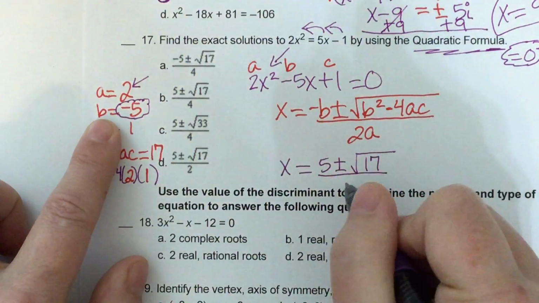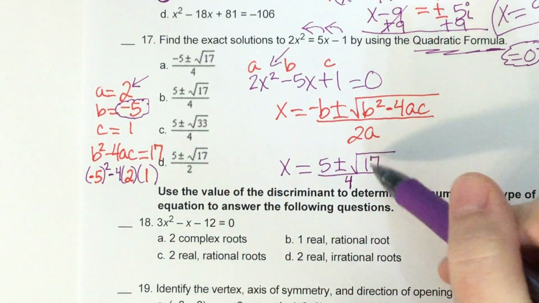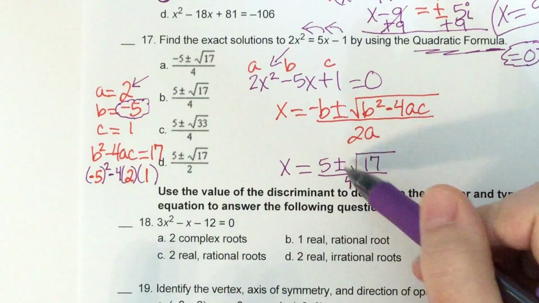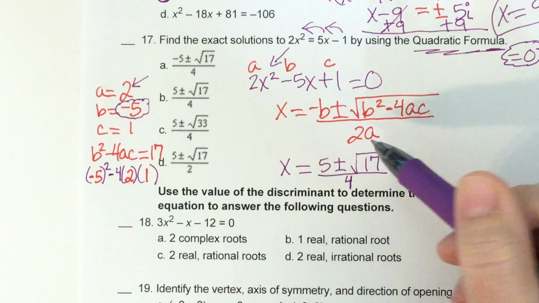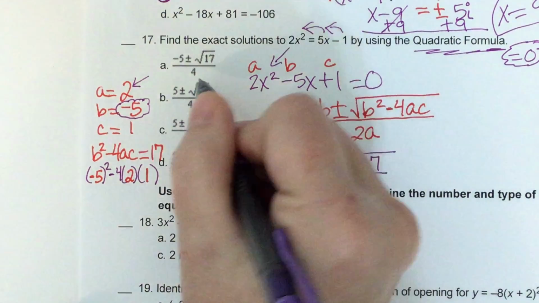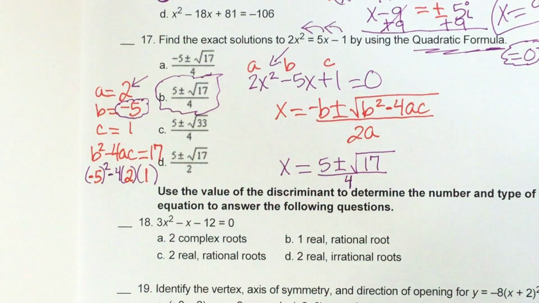2 times 2. 4. At this point, I would try to break down the square root of 17 or take the square root of it, but you can't take the square root of 17, you can't break it down. That's my answer. Do you see it over here? It is answer choice B. So that is quadratic formula.